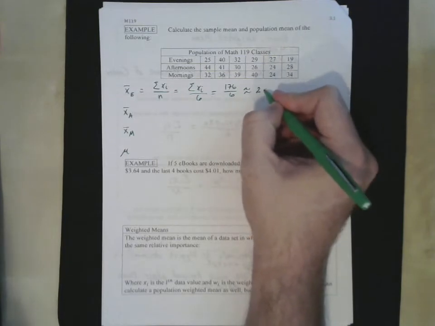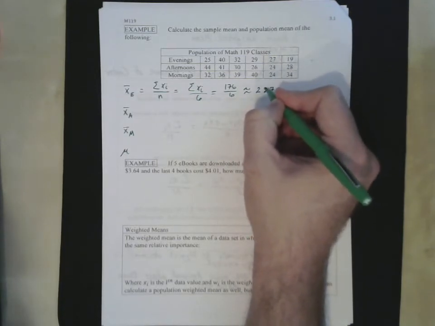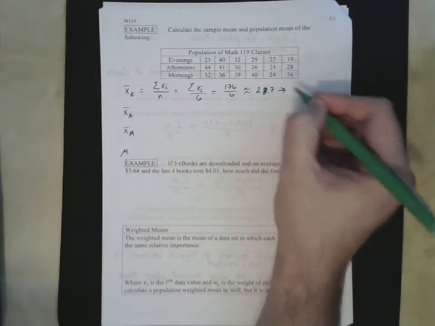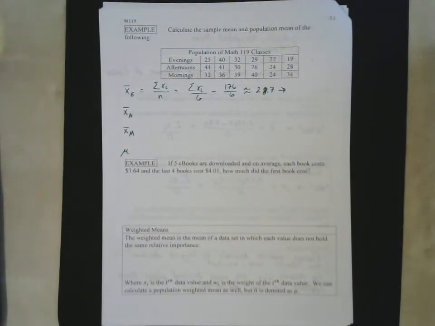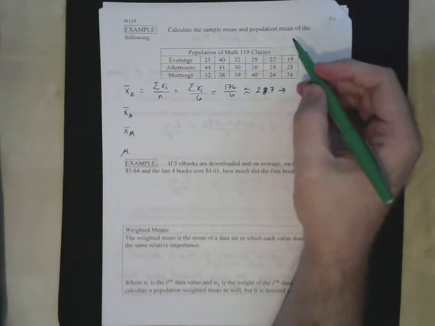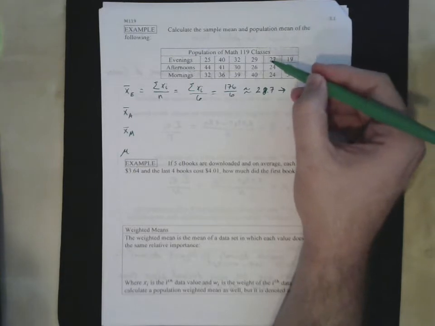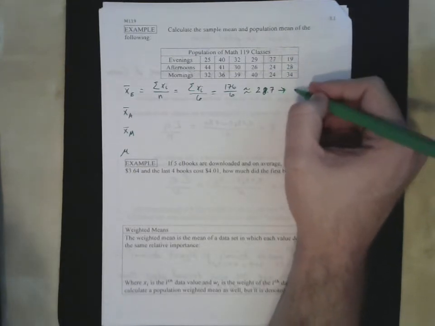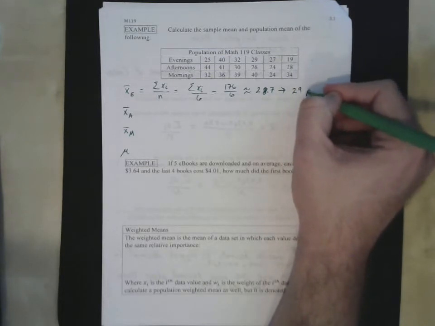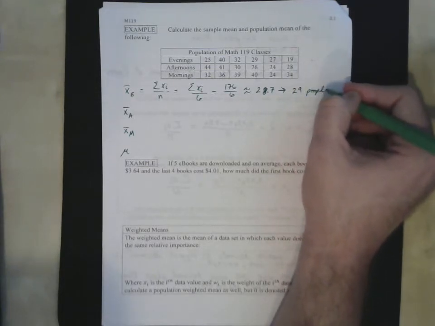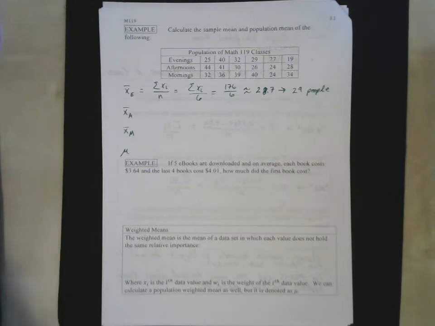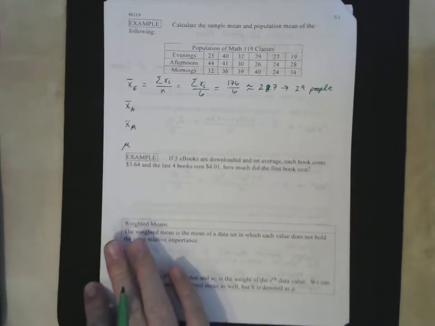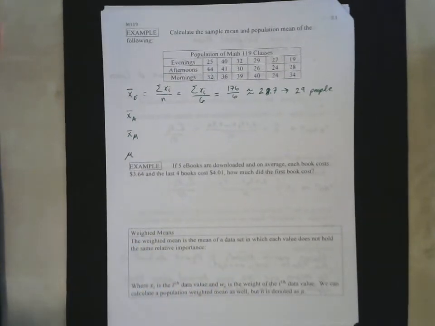So the average is 28.7, but context is king in statistics. These are people. These are class sizes. So this is students that are in those classes. You can't have 0.7 of a student, so we would say 29 people on average, because they're people. Now, if this was dollars or something that can be fractionalized, can be split into tinier pieces, then yeah, we can use decimals.